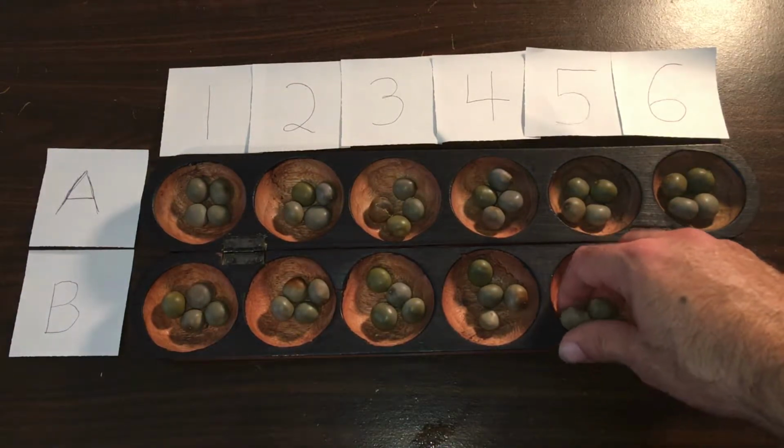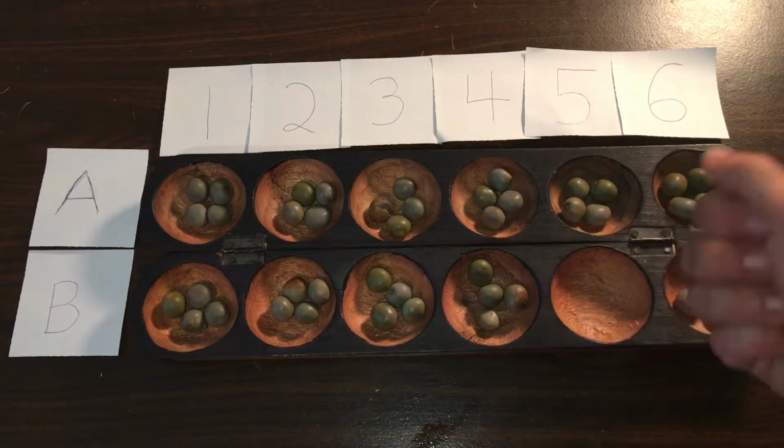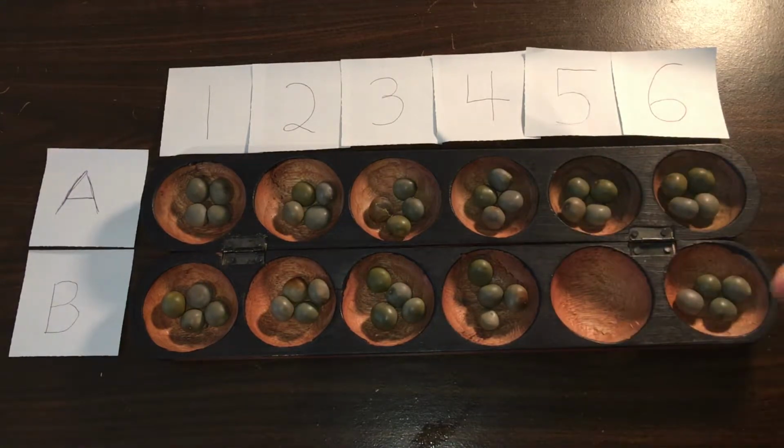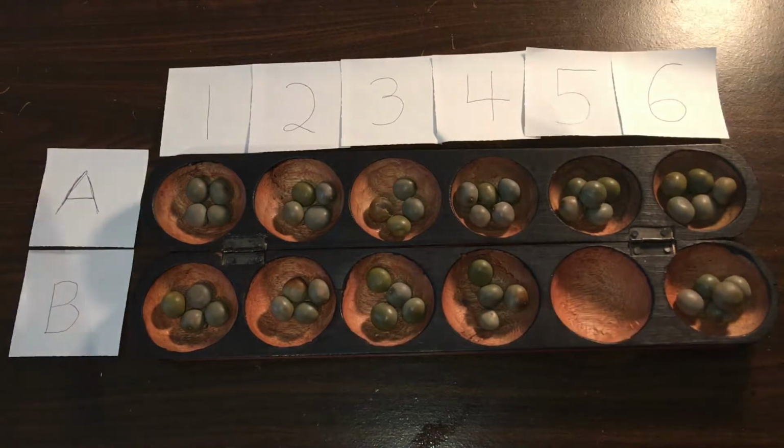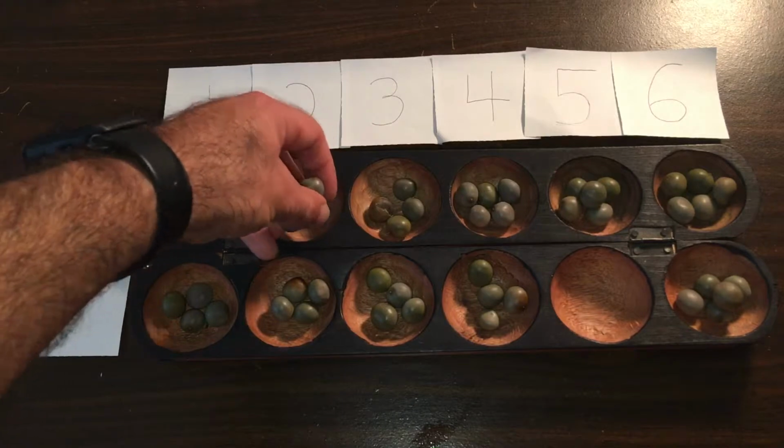I'm drawing from B5, and I did a -4 into that pit, or subtracted by 4, and then +1, +1, +1, +1. What happens? Well, because we started the game the original way, each of those ends up at 5. So we have lots of moves in the game as it goes through.